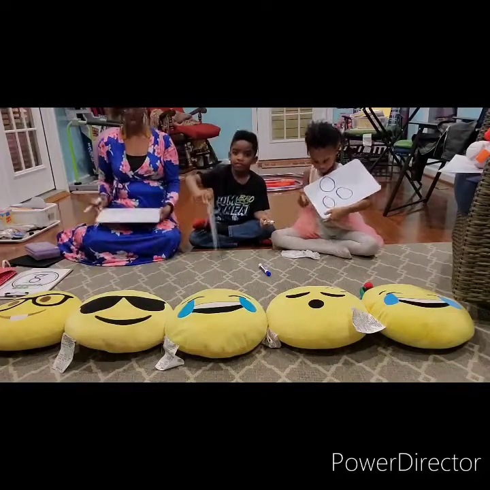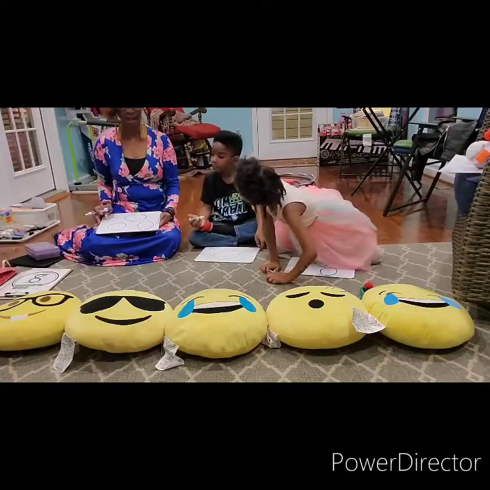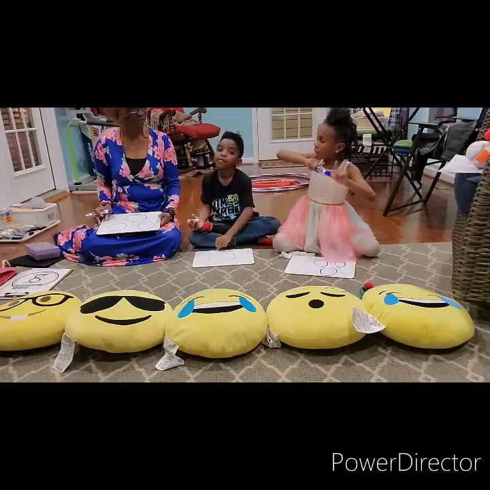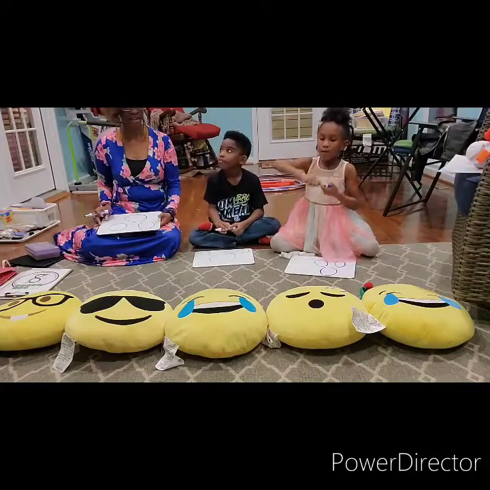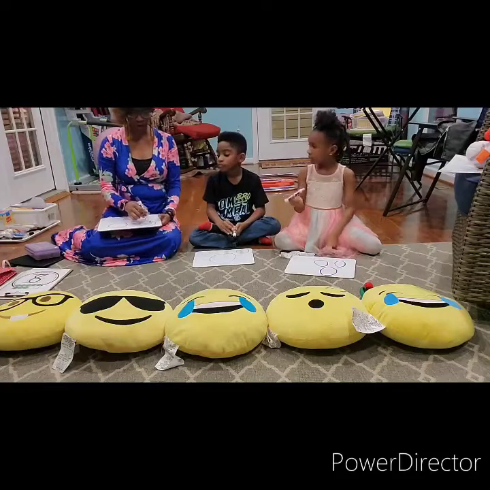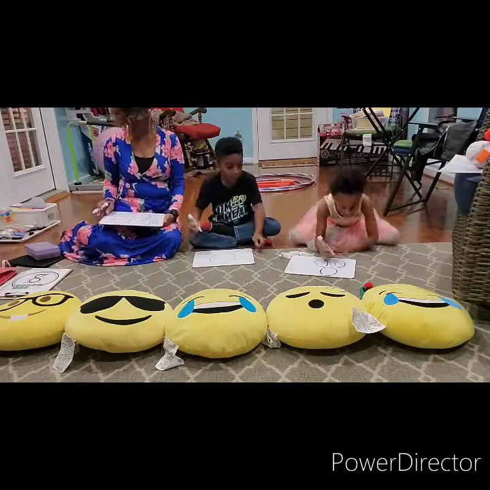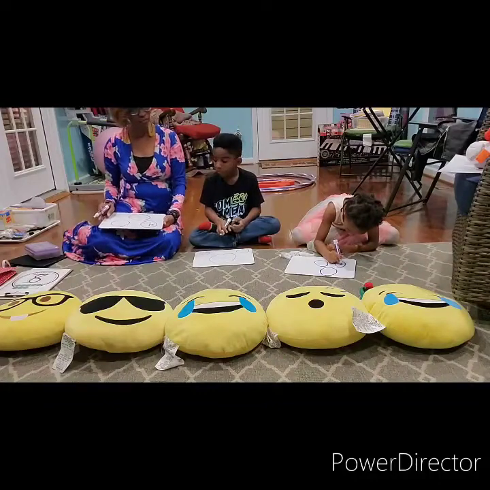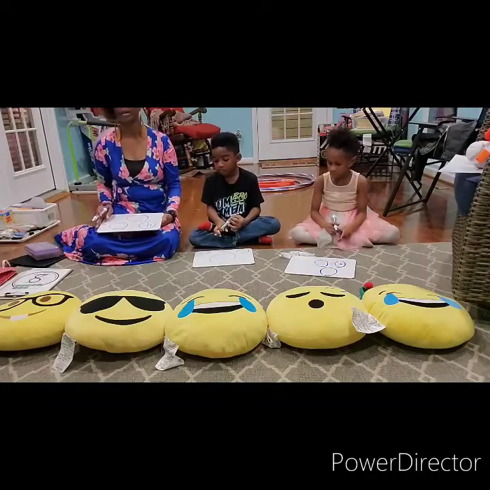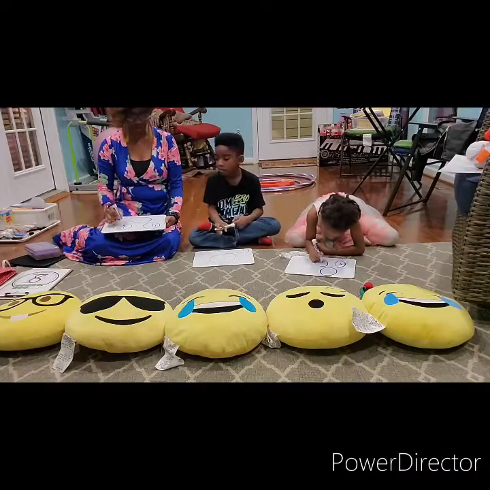All right, now, in whichever ones you want, we said how many emojis do not have a hat? 4. 1, 2, 3, 4. So draw 4 in one of your circles. You can draw yours in one of your bottom circles, Sean. All right, and we said how many emojis have a hat? 1. So let's draw 1 in the other circle.